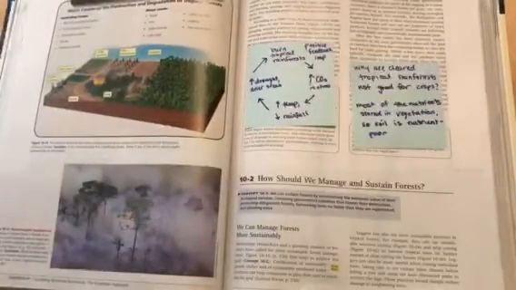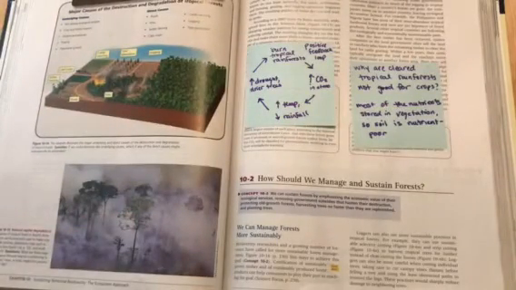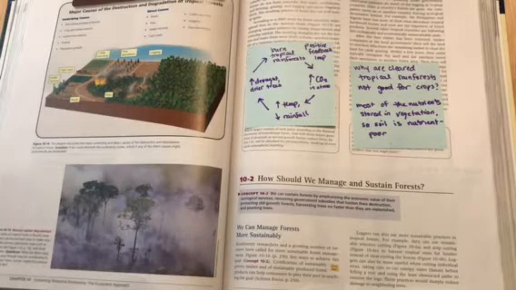So here we can see 10.14, major causes of deforestation. We have underlying causes such as poverty and population growth, and then direct causes. A lot of times forests will be burned because it's faster than removing it. A lot of times if they're clearing the land just for agriculture, they don't need the trees.